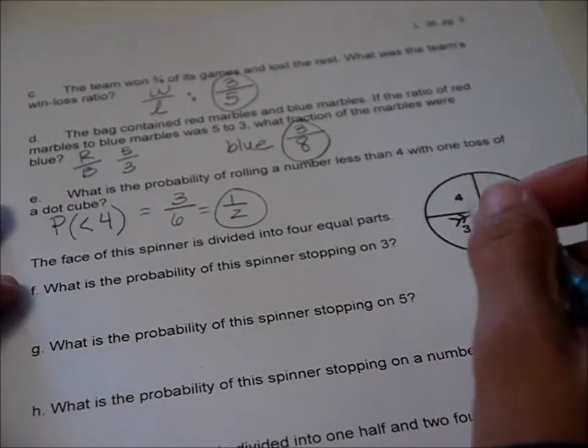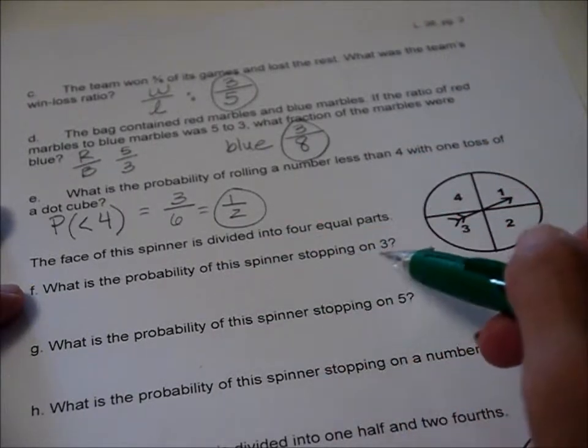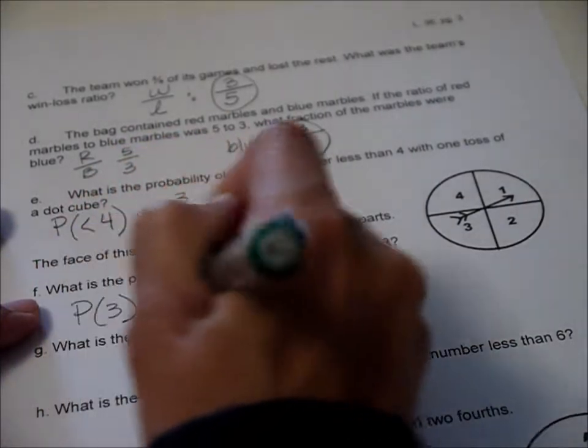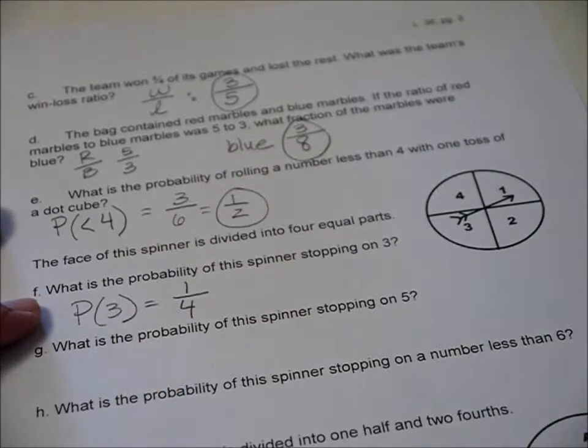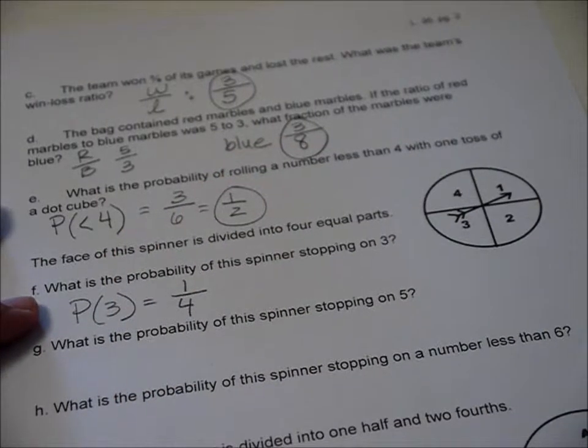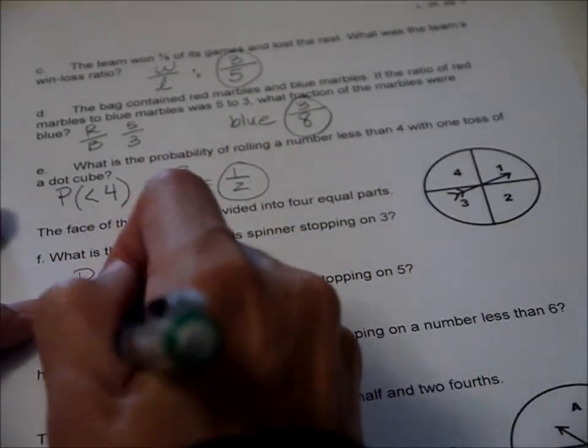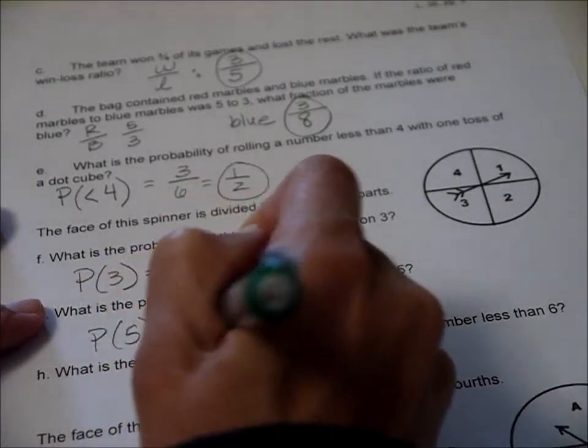Now we're going to look at the spinner. What is the probability of it stopping on 3? So we're going to say probability of getting a 3. Well, there's 1 3 out of 4 sectors, so it's 1/4. Probability of stopping on a 5. Probability of a 5. There are no 5s, so it is 0. Never going to happen.